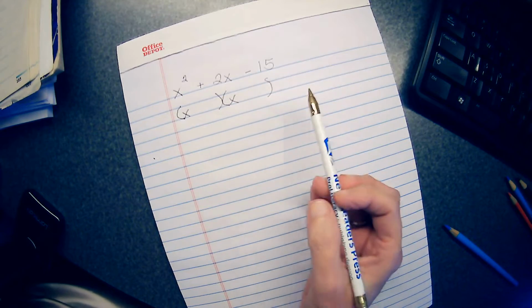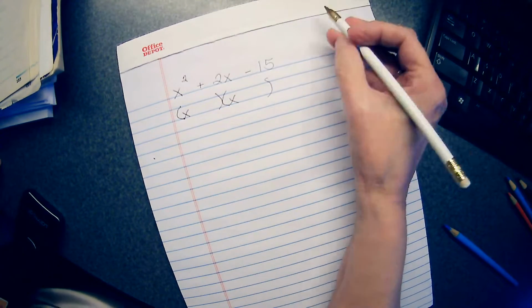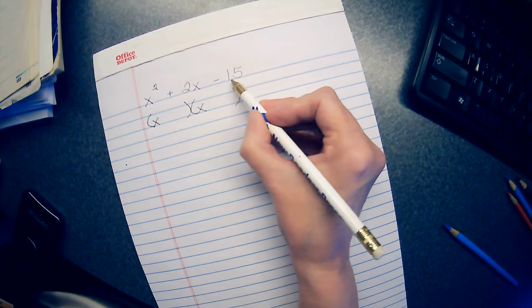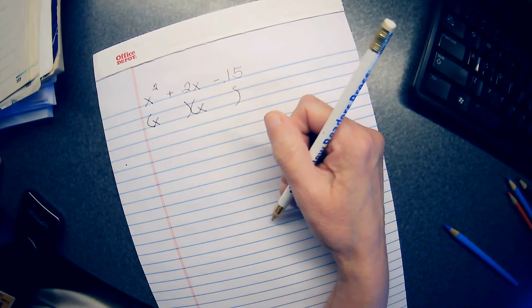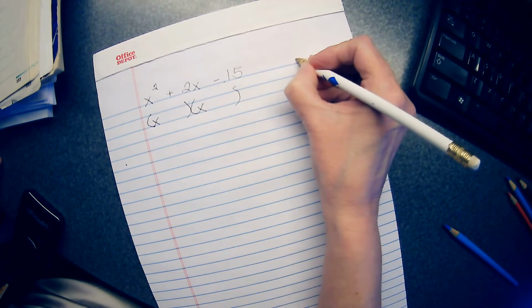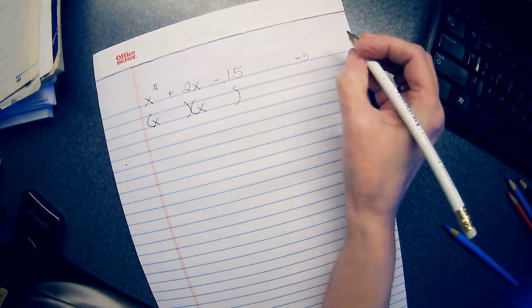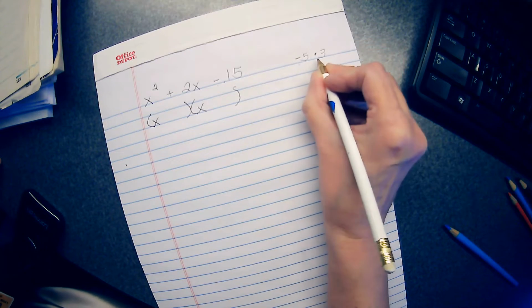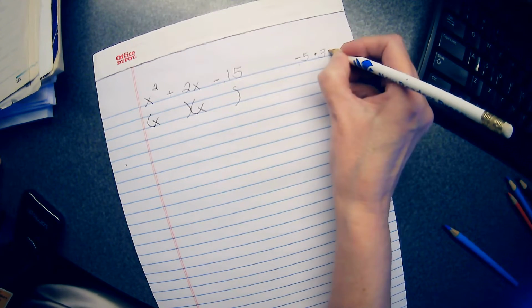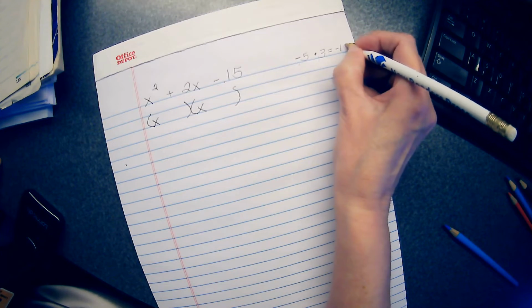Alright, I have a positive and a negative here. Okay, what I want to do, I want to come off to the side here and think, what times what will give me negative 15? Well, I know that negative 5 times 3, because a positive times a negative is a negative. That's a negative 15, right?